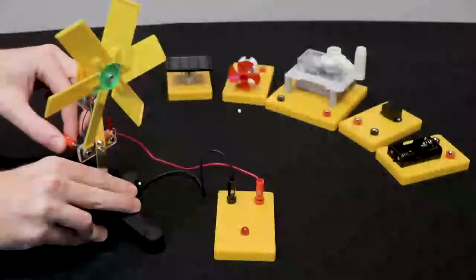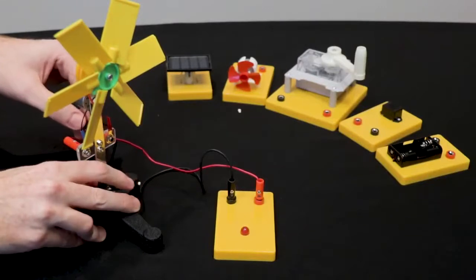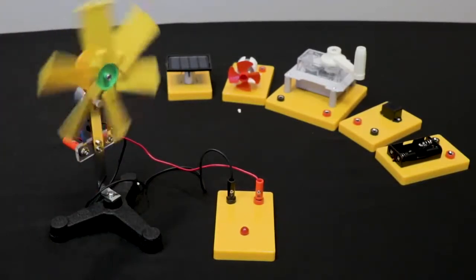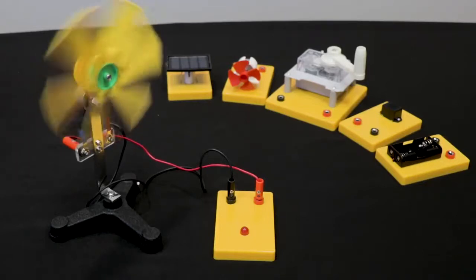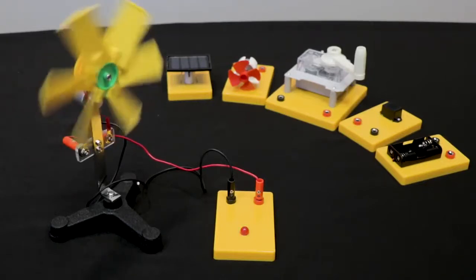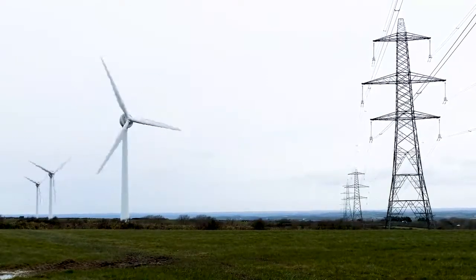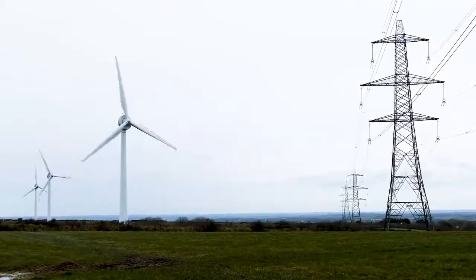Place the windmill into the wind or in front of a fan. Attach leads from the windmill to the LED light or buzzer. The faster the windmill spins, the more power is available, and the louder the buzzer buzzes, or the brighter the LED light will be. Windmill farms can be found throughout the US and are a great source of renewable energy.